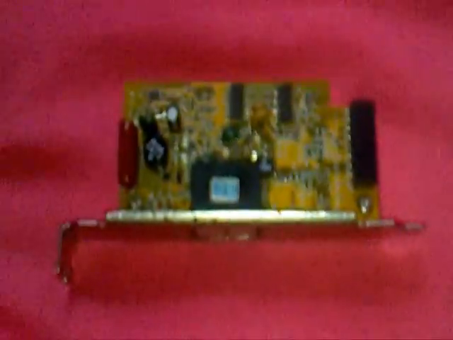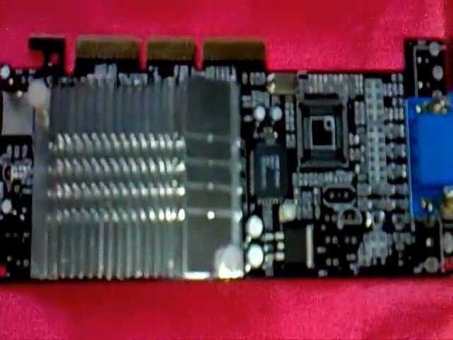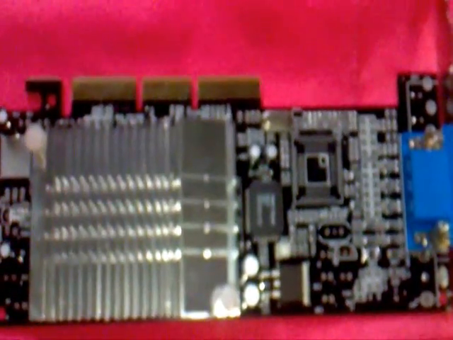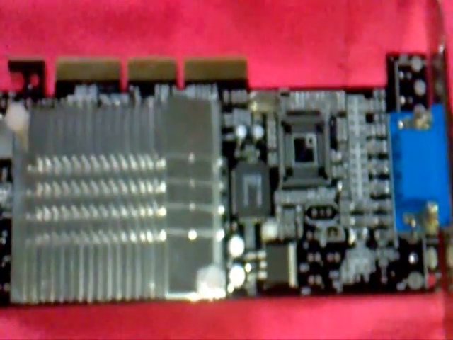LAN card. Card used for local area connection. Sound card used for old models of motherboard for sound connection. Video card, the electronic components required to generate a video signal that is sent to the video display through a cable. Memory, circuitry that allows information to be stored and retrieved.